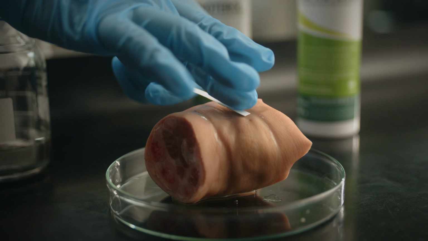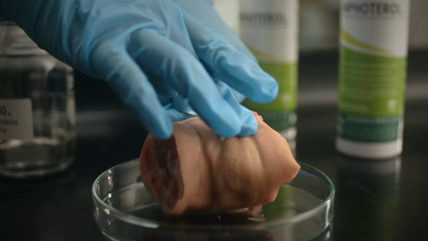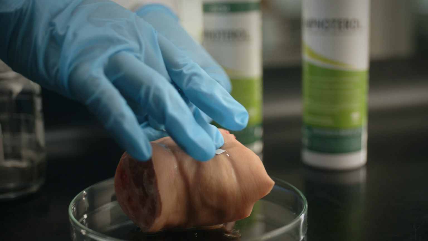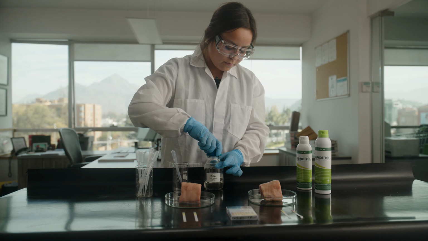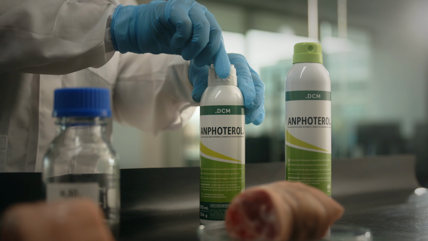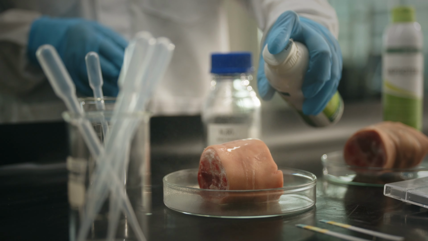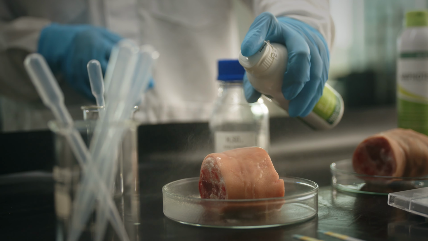Important to highlight and show the way the solution is expelled, which has a nebulized effect, allowing its simultaneous application on skin and eyes. Our recommendation is to use the Anphoterol solution within 60 seconds of the onset of the chemical emergency to prevent the agent from penetrating the skin or eyes.